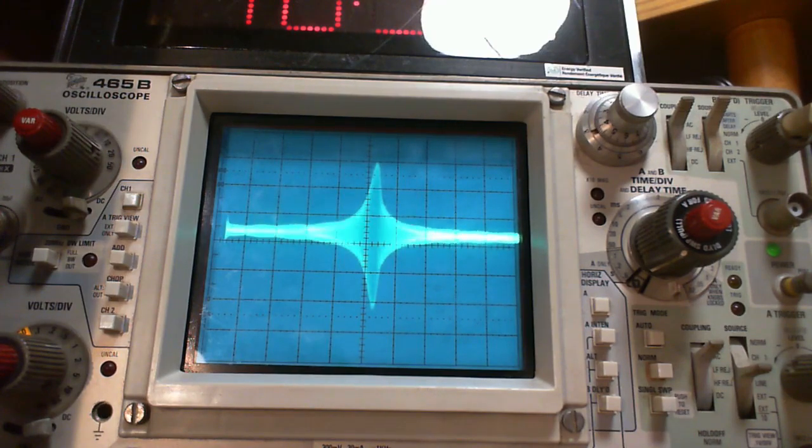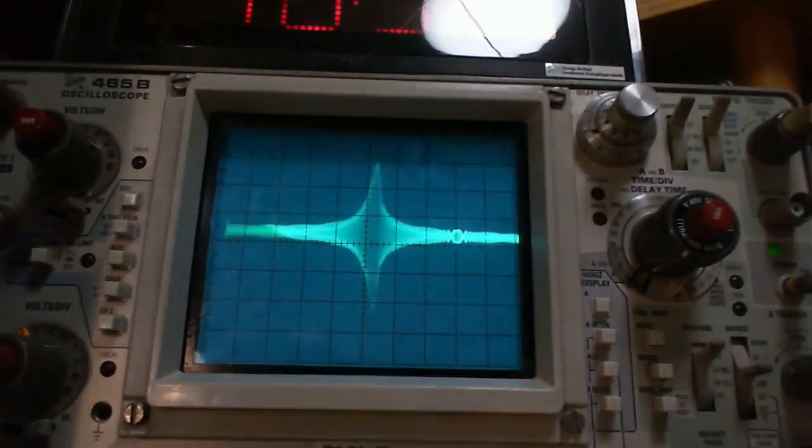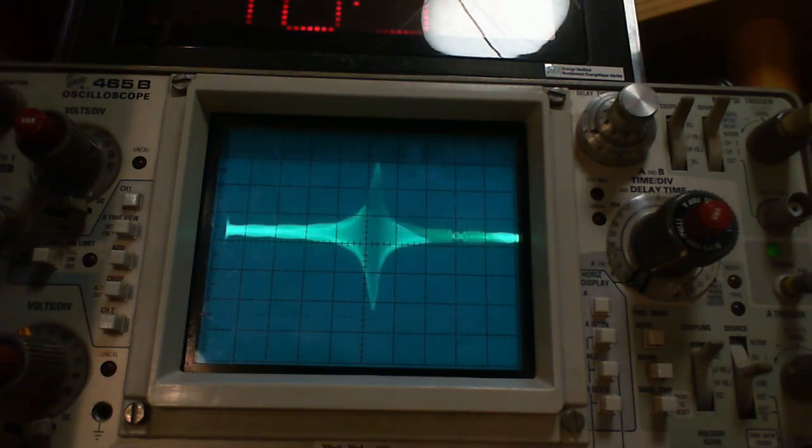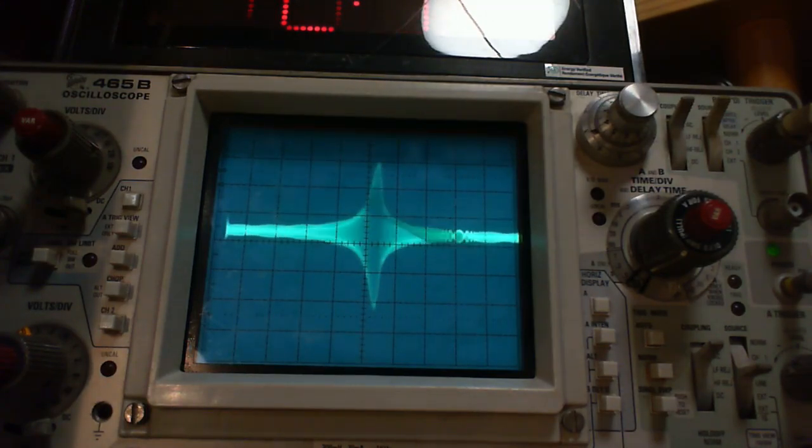If I turn the brightness down, whoops, that was a mistake. Hang on. We'll try turning down the brightness first. That's a little better, right? Yeah, that's better. Okay, now you're seeing kind of what I'm seeing. Perfect.